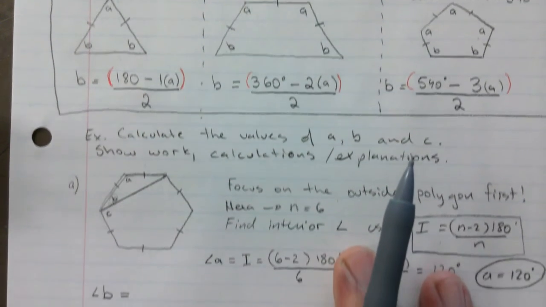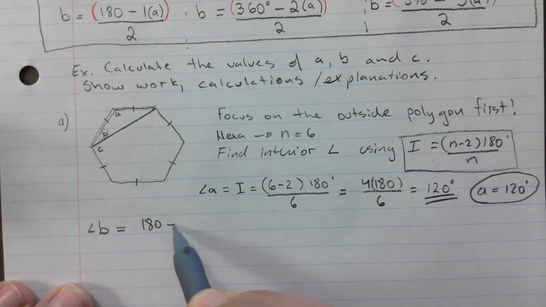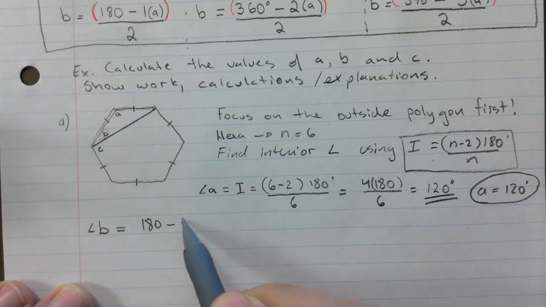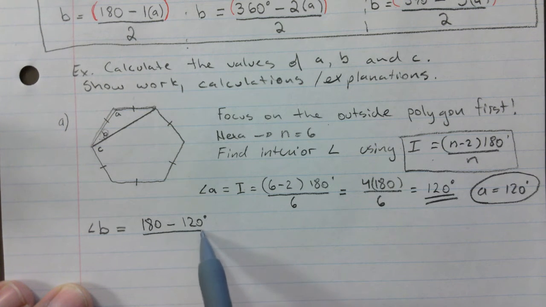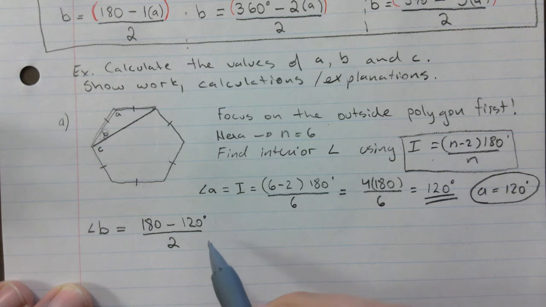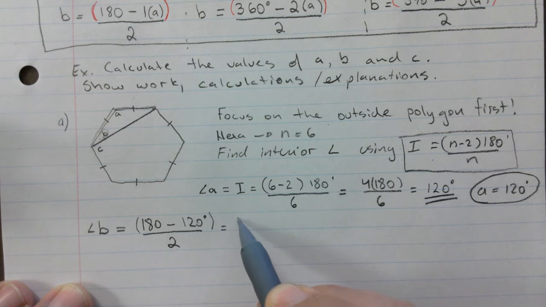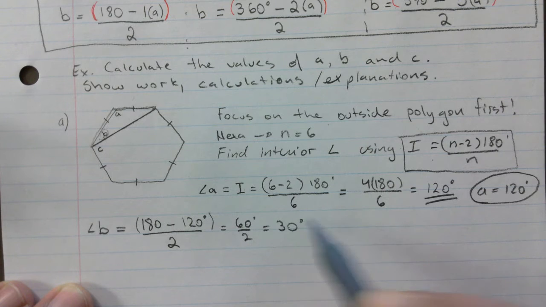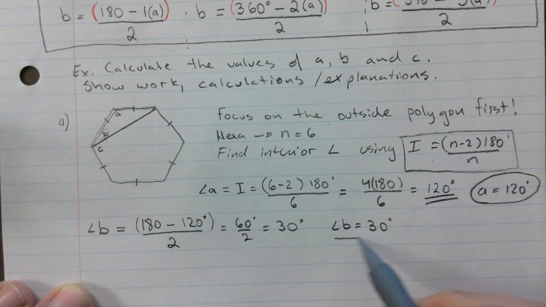So it's 180 minus 120, divided by 2. And remember there's brackets there. So it's really 60 divided by 2, which is 30 degrees. Angle B is equal to 30 degrees.